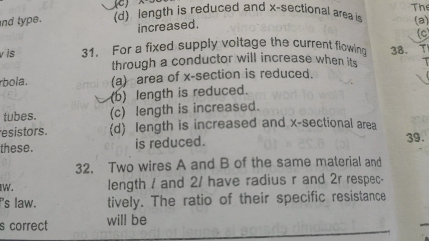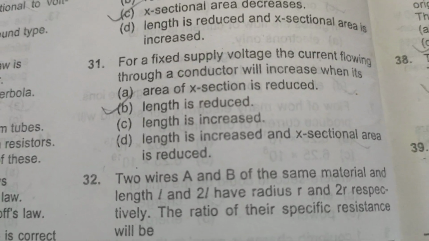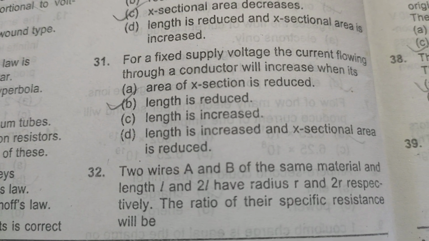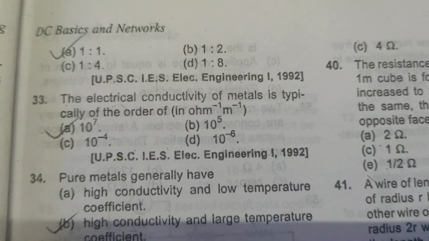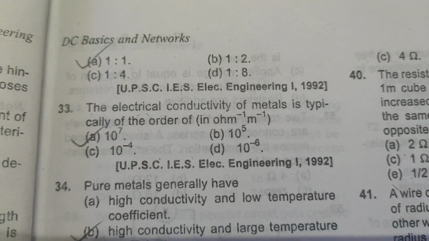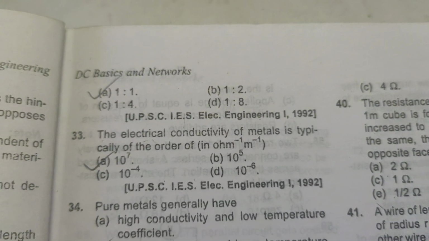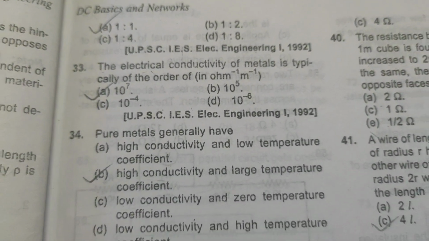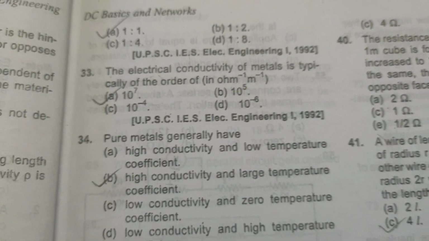Two wires A and B of the same material and lengths L and 2L, having radii R and 2R respectively: the ratio of their specific resistance will be 1:1. The electric conductivity of metal is typically of the order of 10^7 ohm^-1 meter^-1. Pure metals generally have high conductivity and a large temperature coefficient.